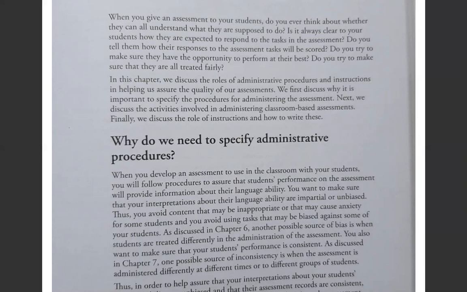Remember that one of the claims in the previous lessons is that you want to have interpretations that are consistent. You want to have records that are consistent, and so you want to eliminate this speculation from students. You want to eliminate the bias.